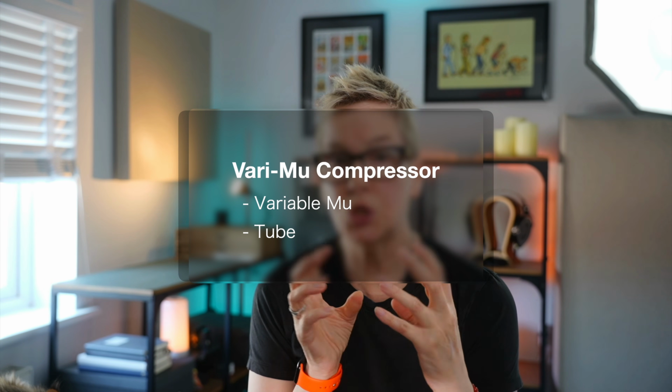First one I want to talk about is Vari Mu, or sometimes called a tube compressor. I think it's safe to say these are the earliest design of compressor, the first compressors that we started to see in studios in the 50s and 60s. It's what you hear on all the Beatles records from about the mid-60s onwards. It's that familiar vintage, warm tone that was just ubiquitous across recordings throughout the 60s.